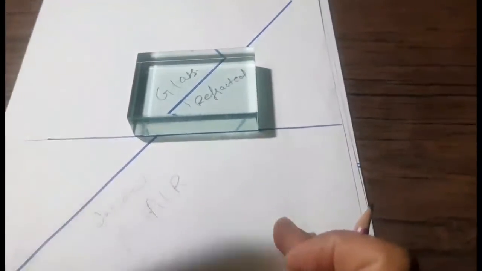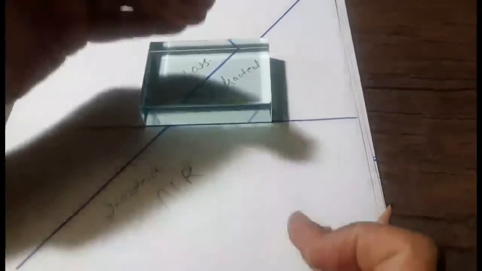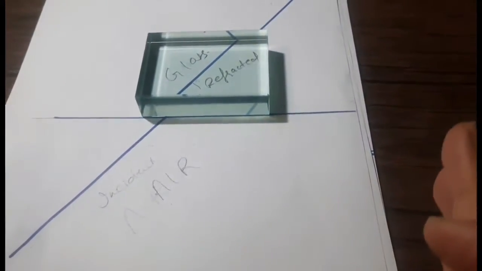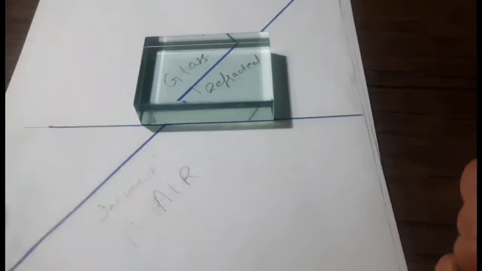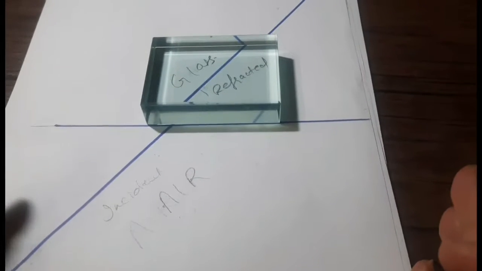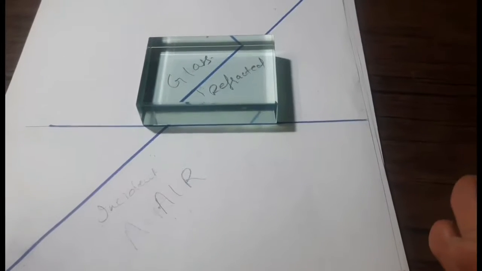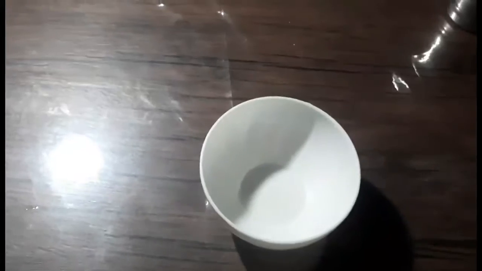And this incident ray bends when it passes from air to glass medium, from rarer to denser medium. So they can easily explain the concept of refraction through this activity, and this shows that this concept is completely understood by the students. Let's do a simple activity.